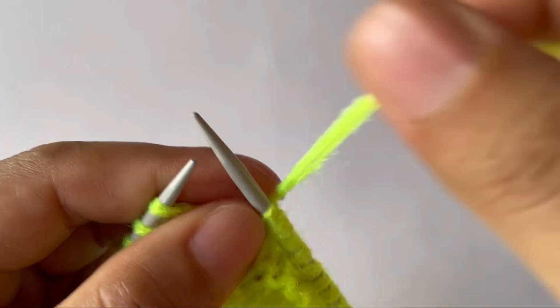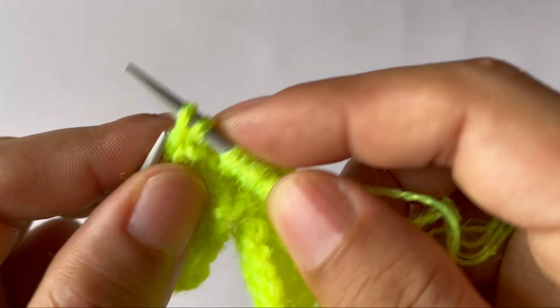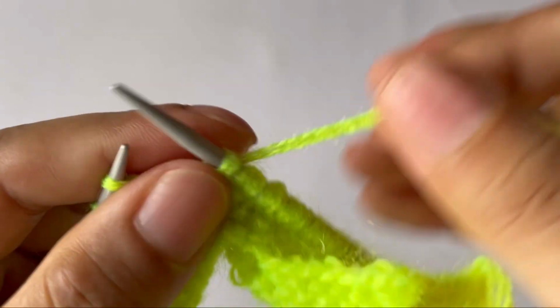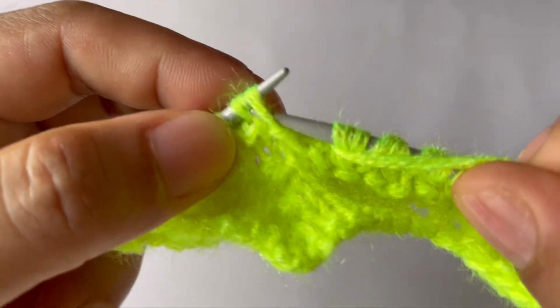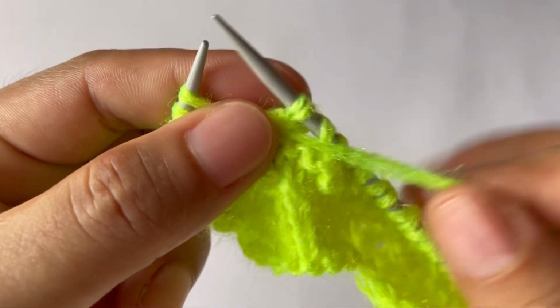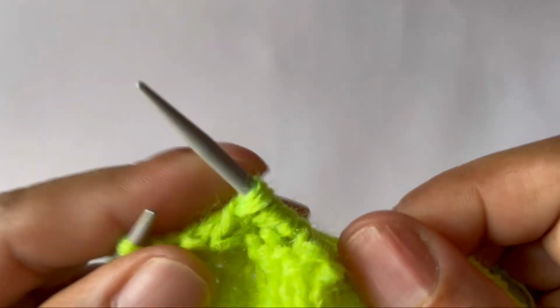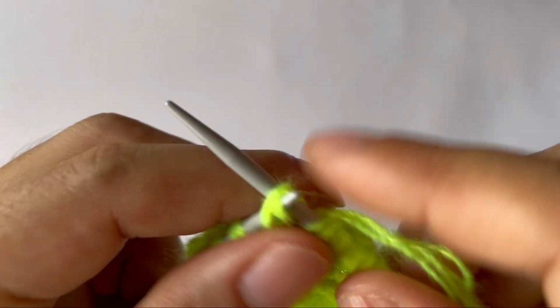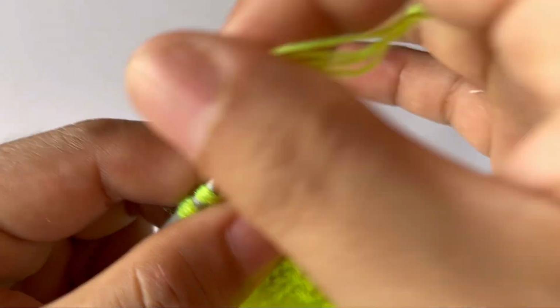Again, knit 1, yarn over, SSK 3 times, yarn over, SSK 1, yarn over, SSK 2, yarn over, SSK 3 times, and then yarn over, and in front yarn over purlwise, purl 3 together, and yarn over, SSK 3 times, yarn over, SSK 1, yarn over, SSK 2, yarn over, SSK 3 times, and then one more time yarn over.